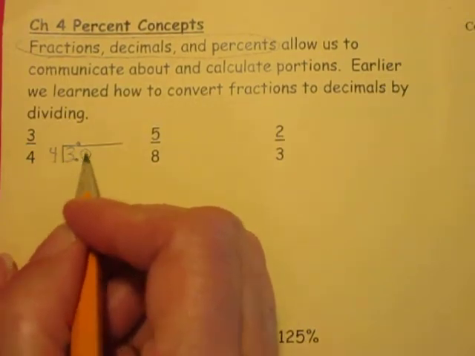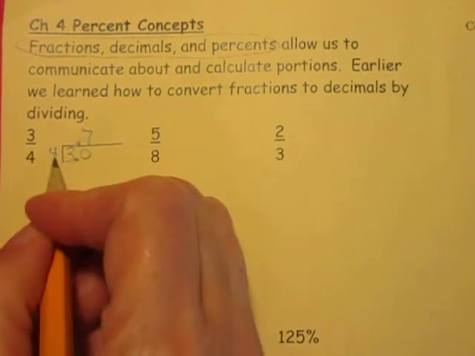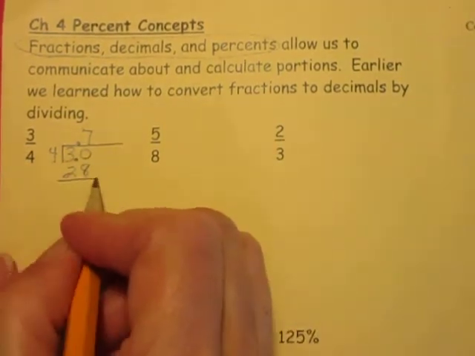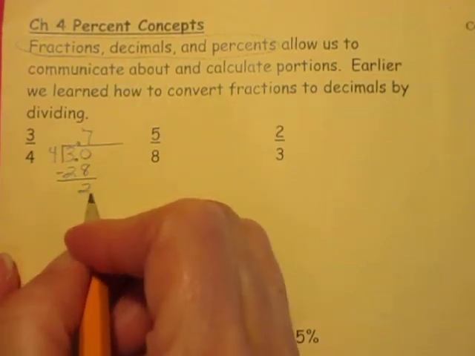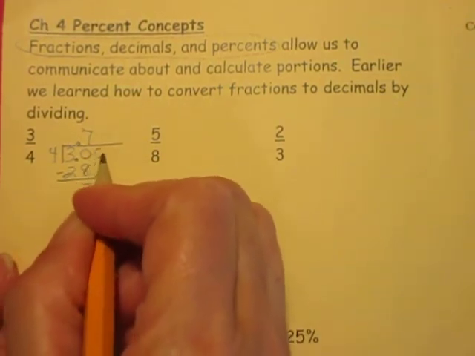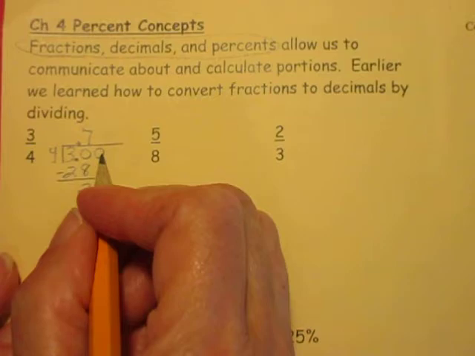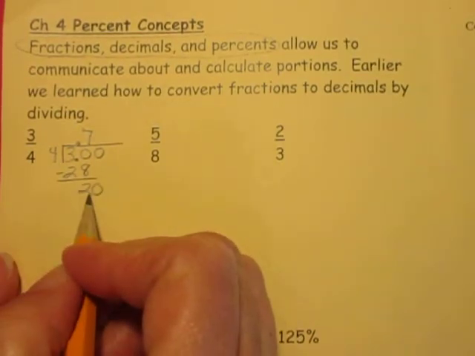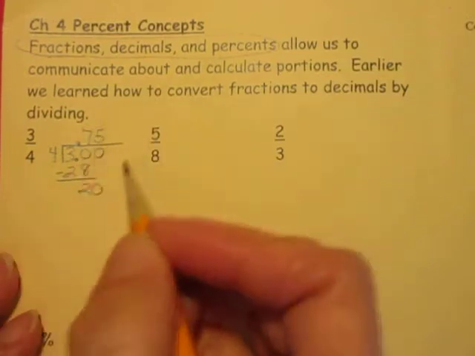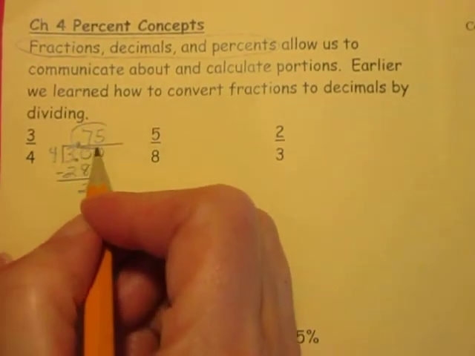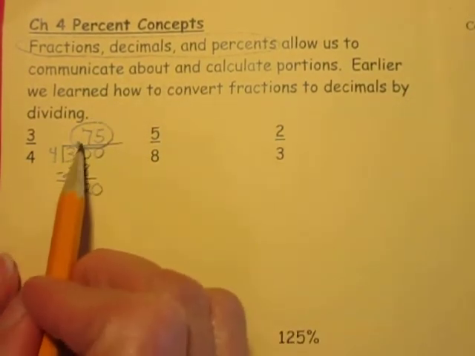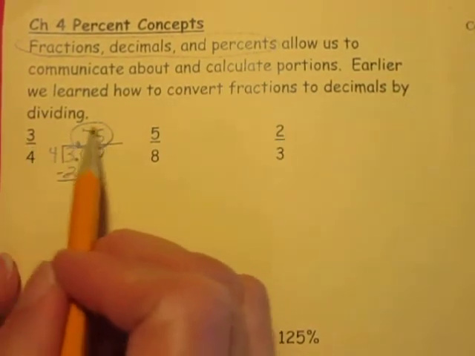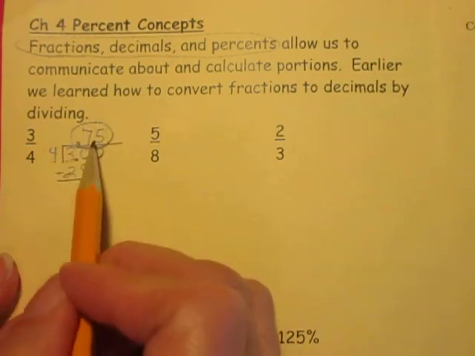4 goes into 30 7 times, so 7 times 4 is 28. And when I subtract, I find that I have 2 left over. I can add another 0. As long as I have a remainder here, I can keep adding zeros, bring it down to complete this. 4 goes into 20 5 times. Okay, so we may have done this before, maybe not. But you recognize that because this is a fraction less than 1, it makes sense that my answer is going to be a decimal less than 1.